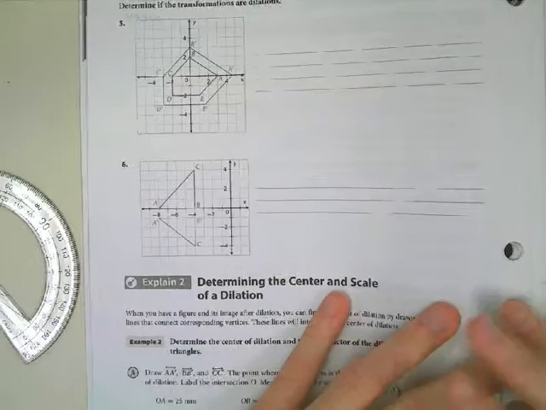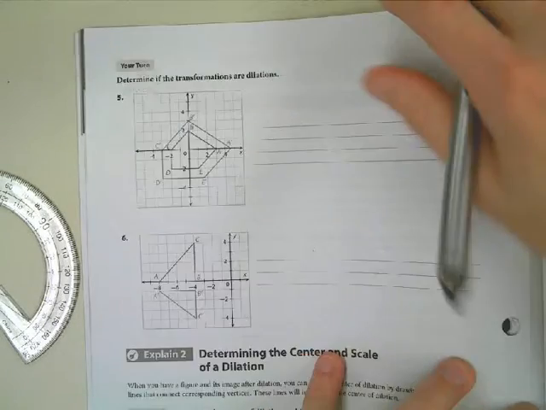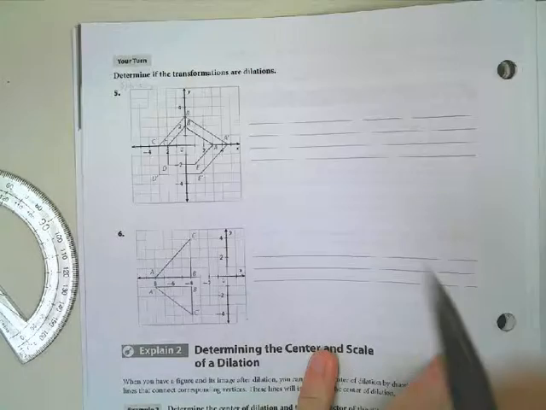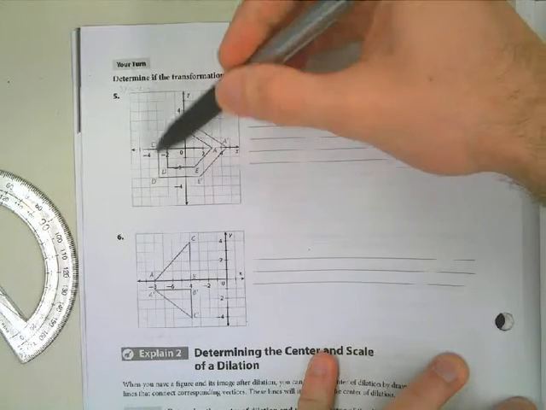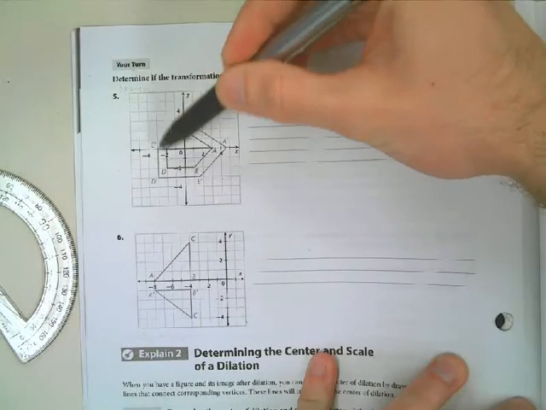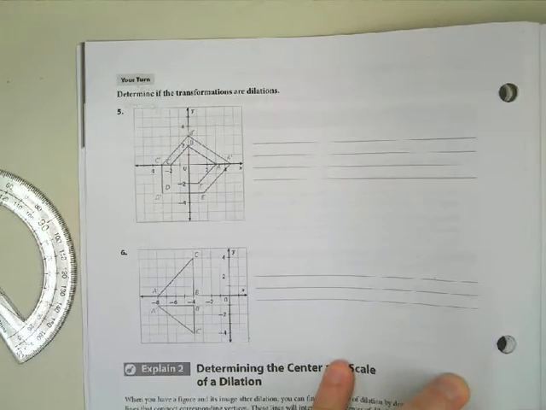this is really important though here, okay? So the original, we really want to come up with that scale factor.